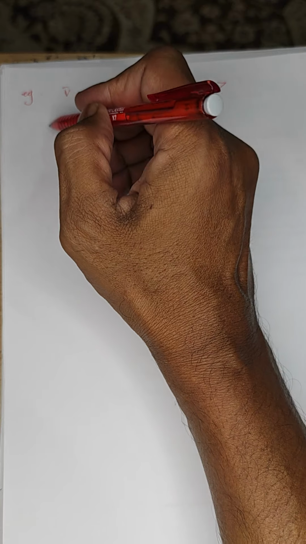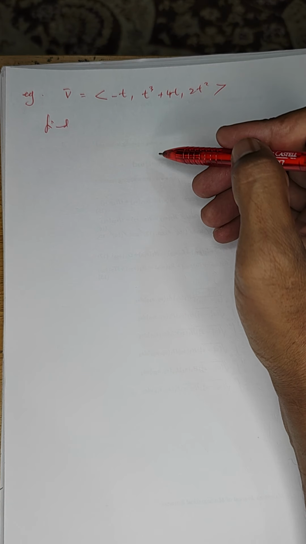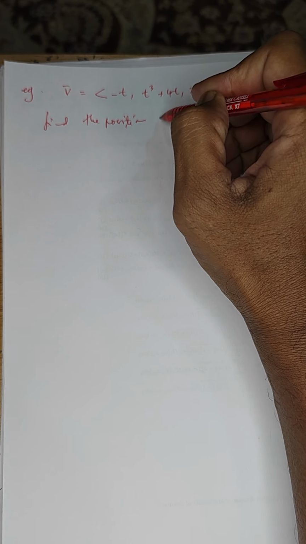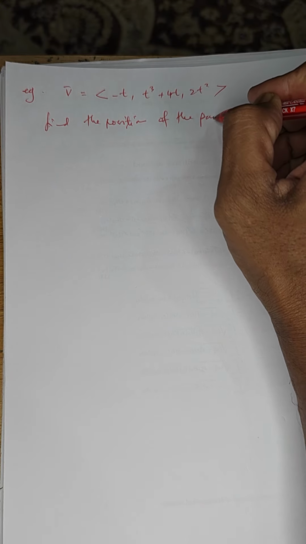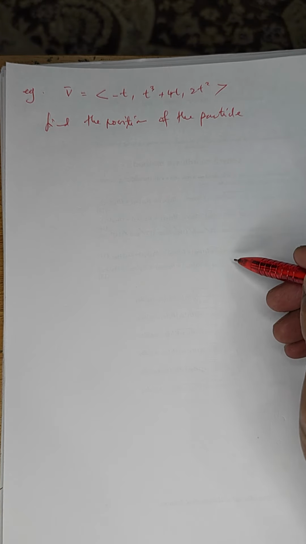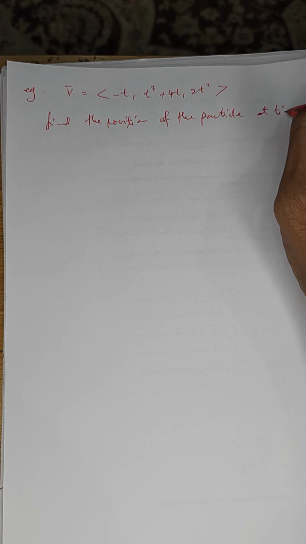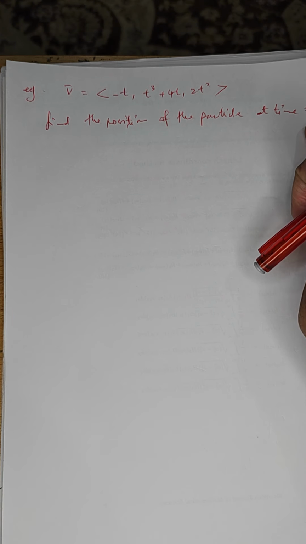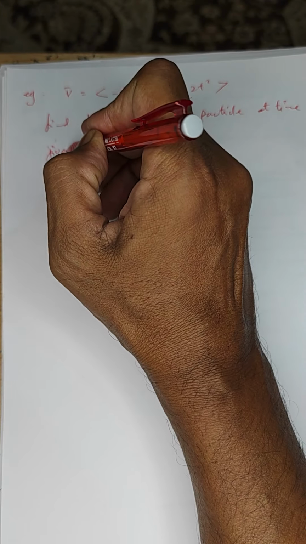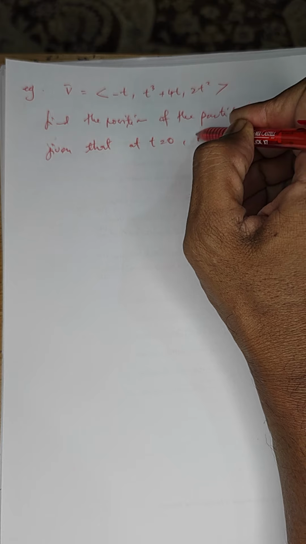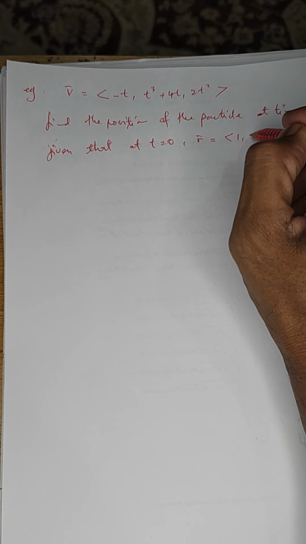Find the position of the particle at time t, given that at t equal to 0, your r is 1, 2, 3.